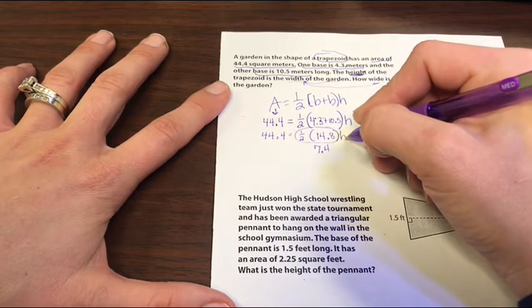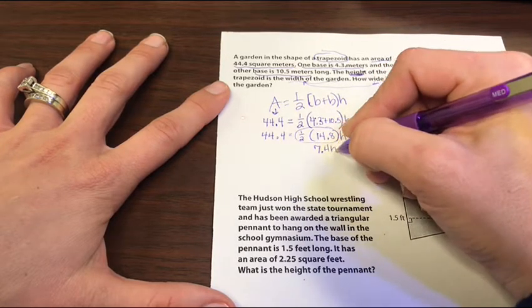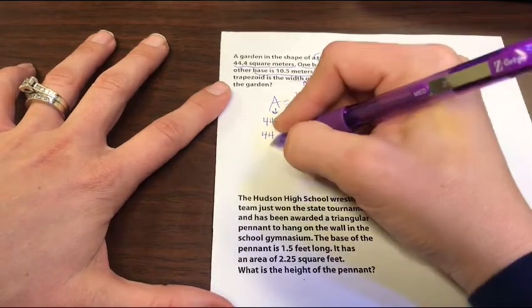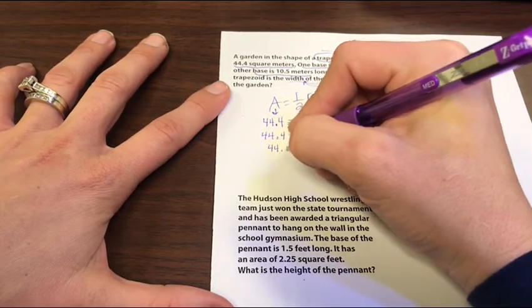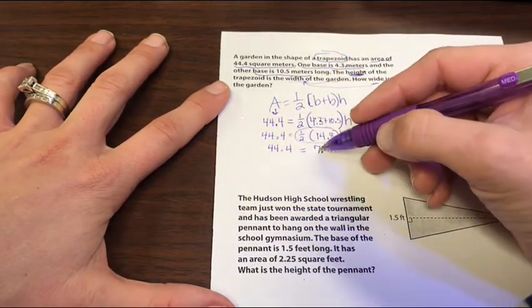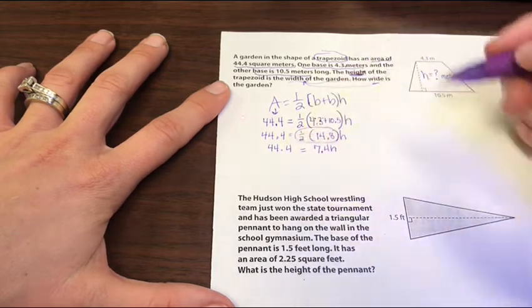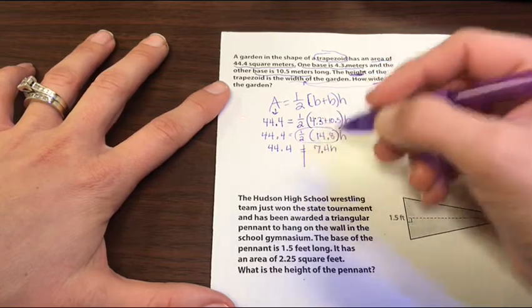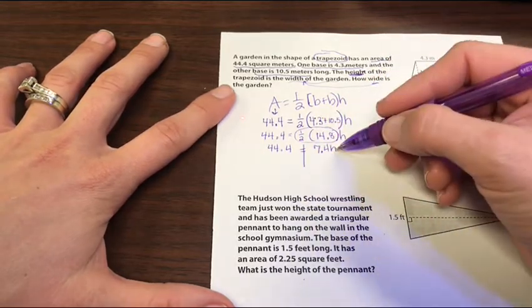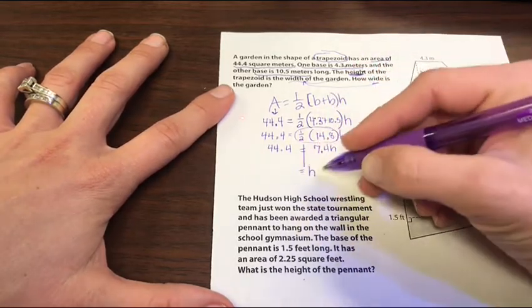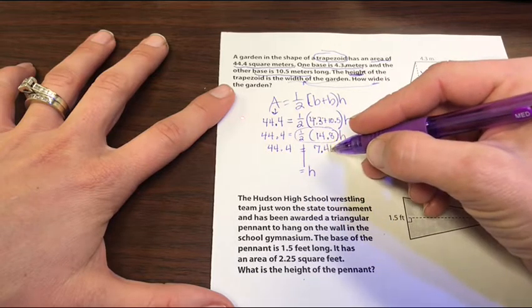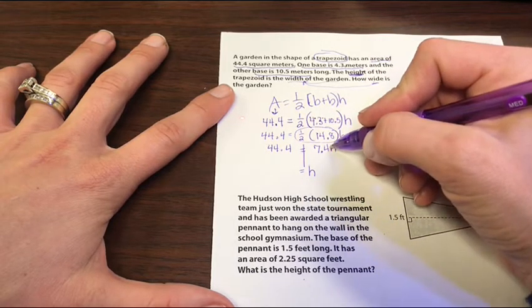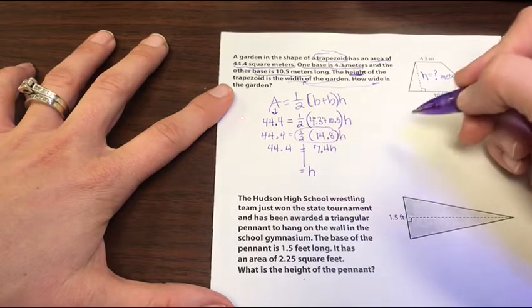Okay, copy everything else down you haven't done yet. So times the height equals the area of 44.4. So some number times 7.4 is going to equal 44.4. So we want to find that number. So we're going to solve our equation by doing what we always do. We're going to solve for h. In order to get h all by itself on this side of the equation, we're going to do the opposite or the inverse of multiplying by 7.4.